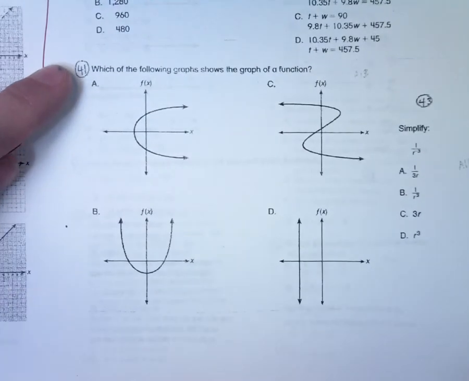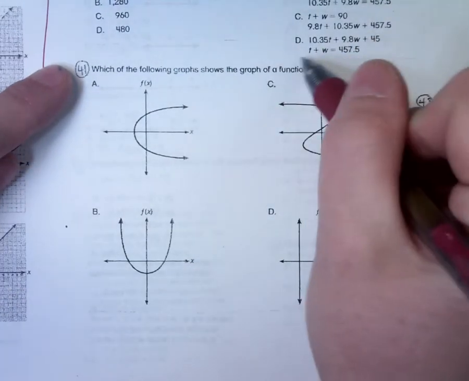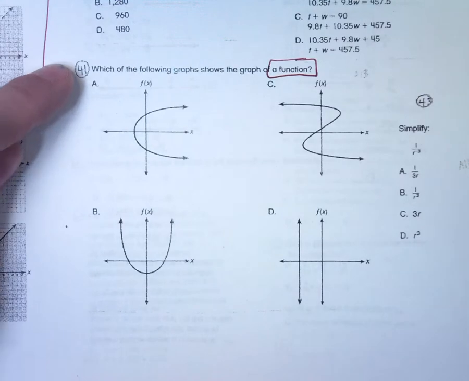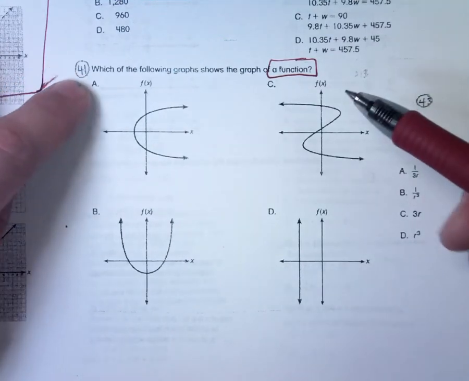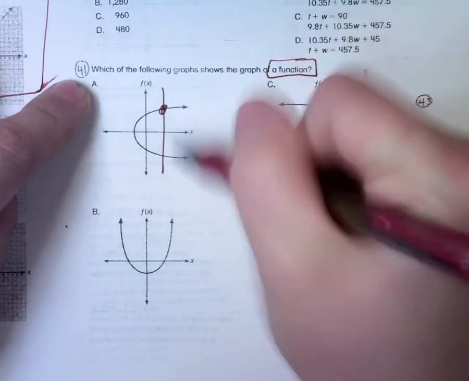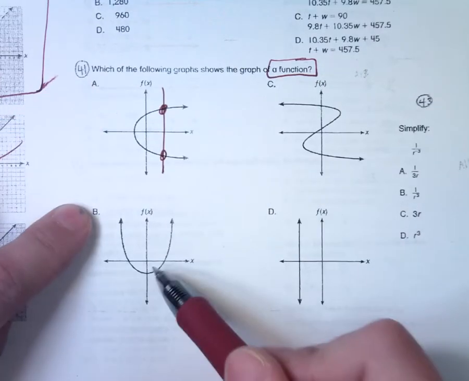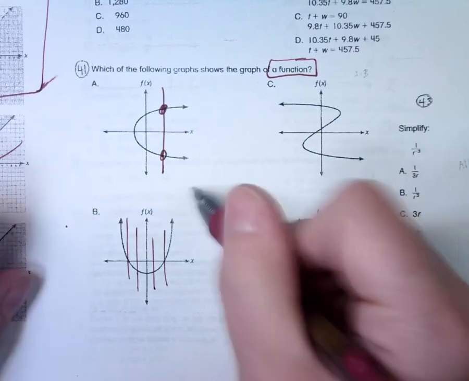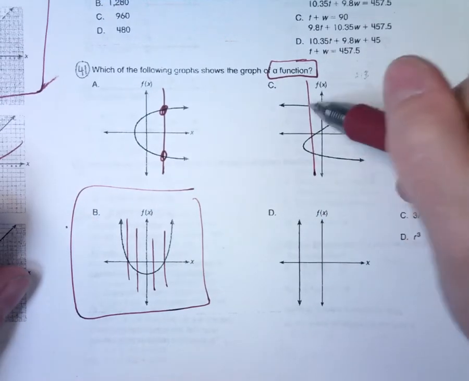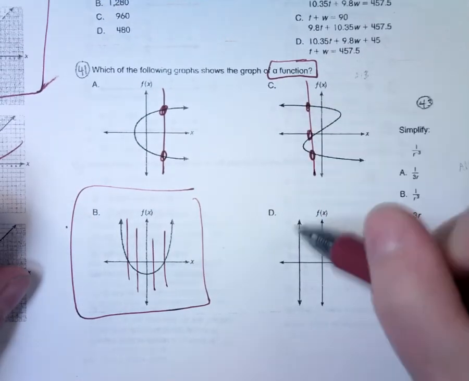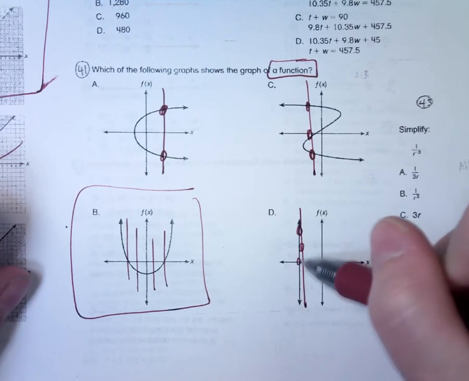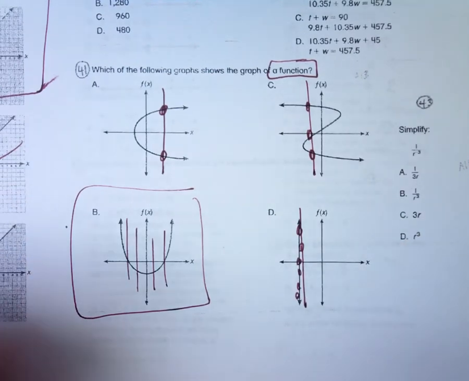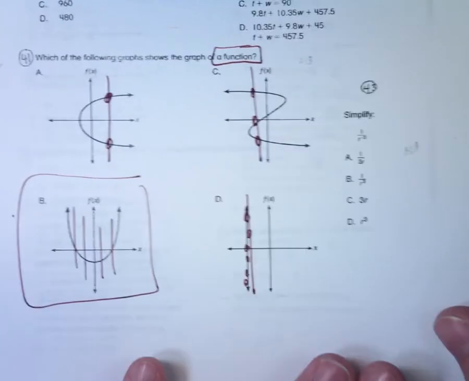41 says, which of the following shows the graph of a function? I'm trying to figure out which one is a function. Is A a function? No, if I draw a vertical line across more than once. Is B a function? Yes, no matter what vertical line I draw, it's a function. C is not a function because if I draw a vertical line there, I cross more than once. D is not a function because I touch there and there and there and there and there and there. Okay, hopping over to 43.